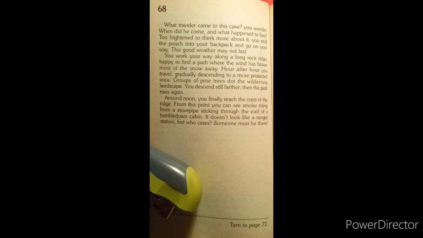You work your way along the long rock ridge, happy to find a path where the wind has blown most of the snow away. After hours of travel, gradually descending to a more protected area, a group of pine trees dot the wilderness landscape, and you descend farther, and then the path rises again. Around noon you finally reach the crest of the ridge. From this point you can see smoke rising from the stovepipe sticking out of the roof of the tumbledown cabin. It doesn't look like a ranger station, but who cares? Someone must be there. Turn to page 71.